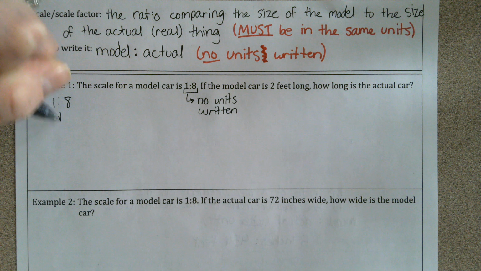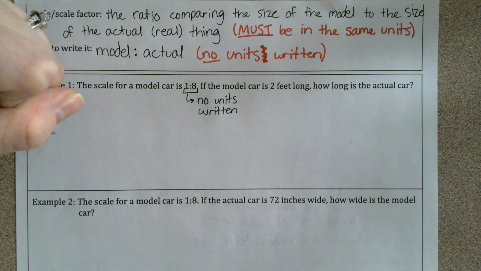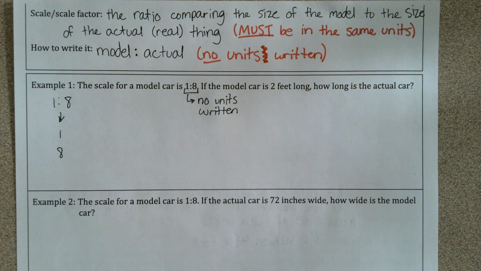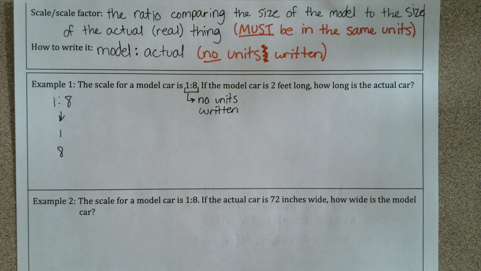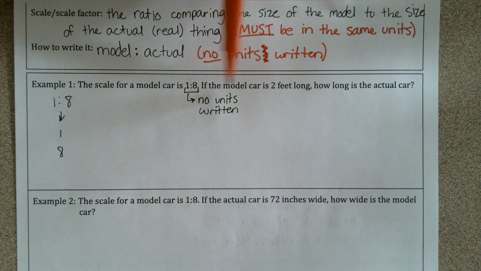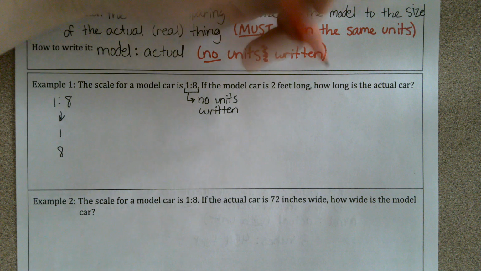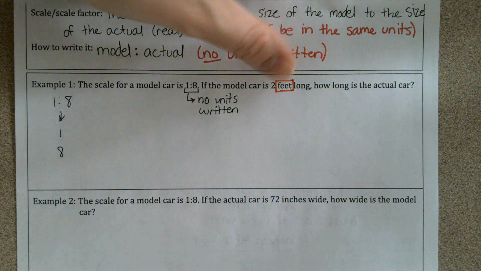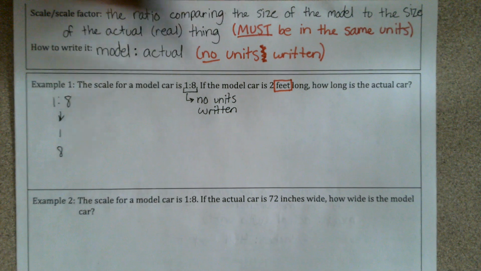We're going to rewrite this as a fraction. 1 on top, 8 on bottom. Now again, the units here are not written, but there are units. If you look in the problem, it says if the model car is 2 feet long, you have to look for where does the problem give me units, right here. That means that these are all in feet.